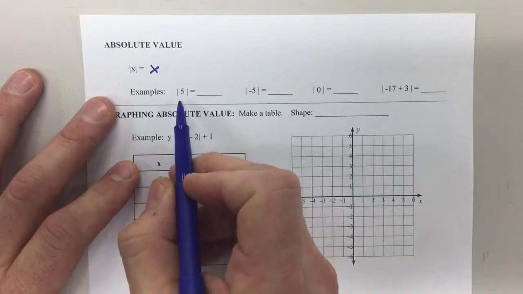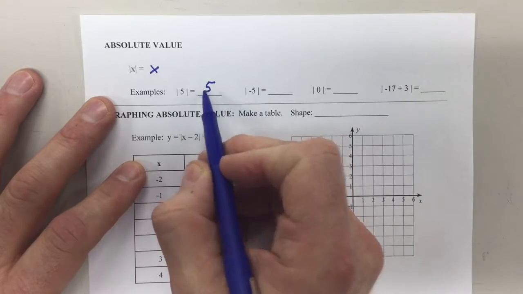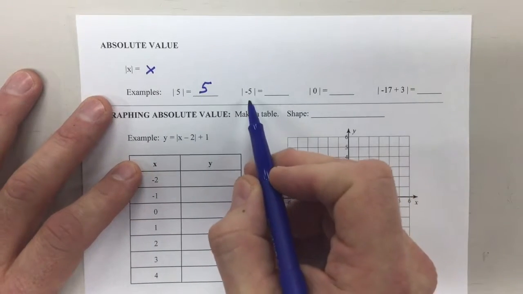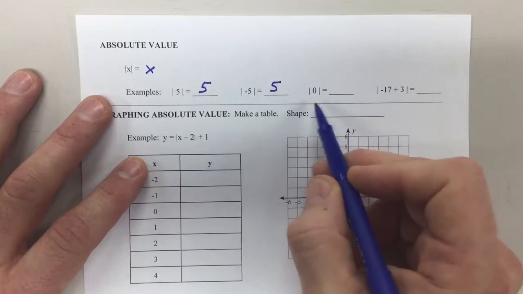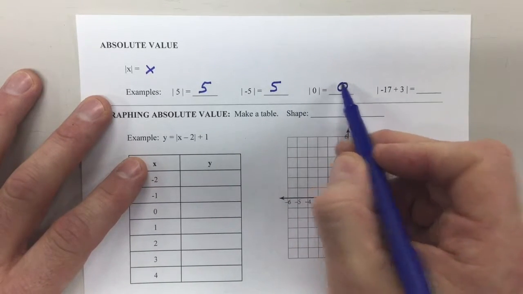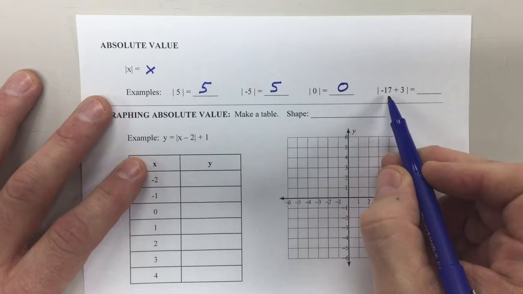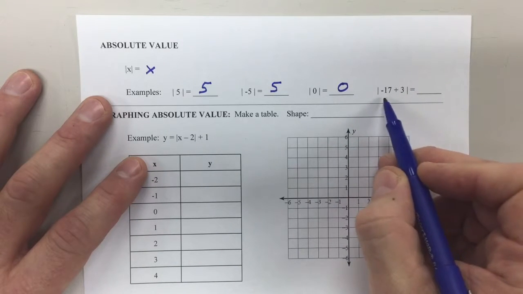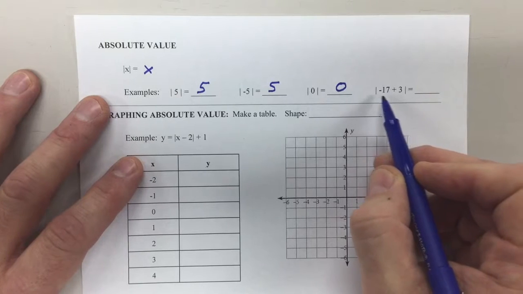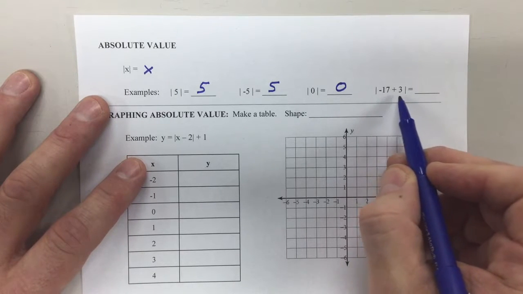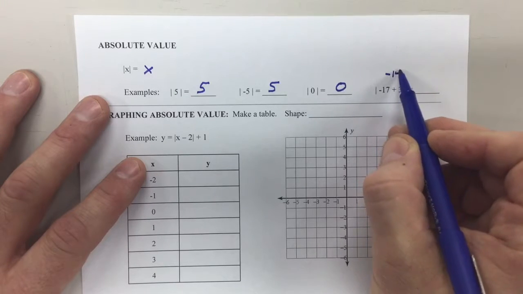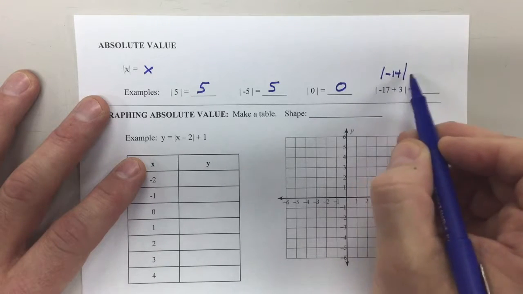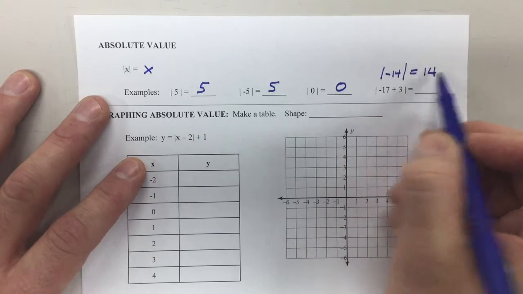Examples of this would be the absolute value of 5 is 5. The absolute value of negative 5 is also 5. The absolute value of 0 is 0. The absolute value of negative 17 plus 3: if there's something inside the absolute value that you have to do, you do that first. So negative 17 plus 3 is negative 14. But then we'd make it the absolute value, which is positive 14.